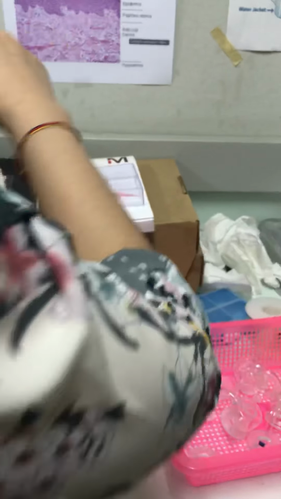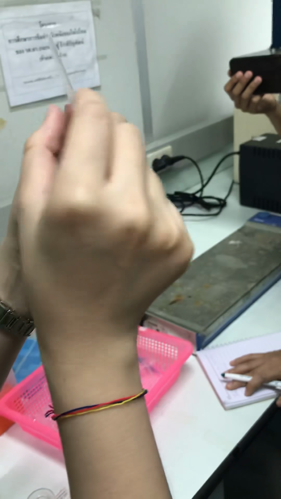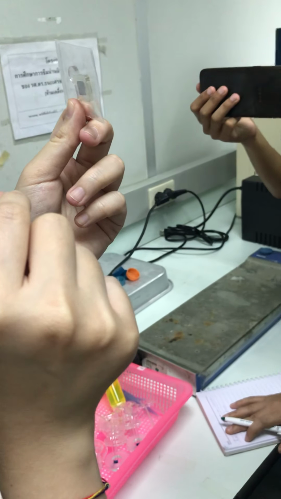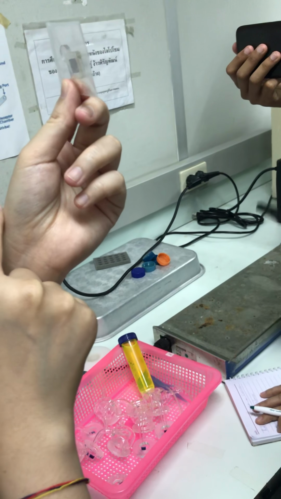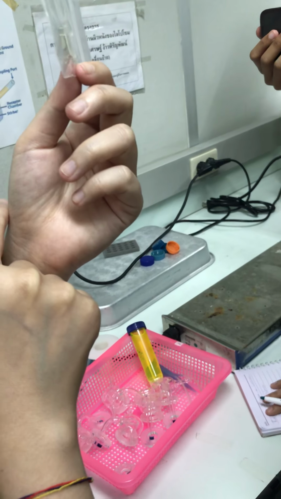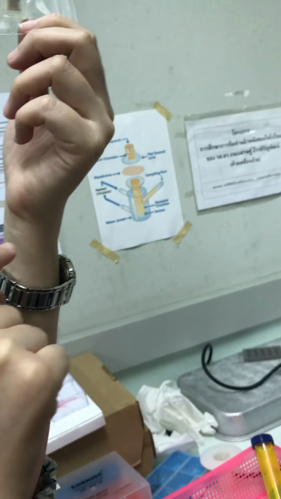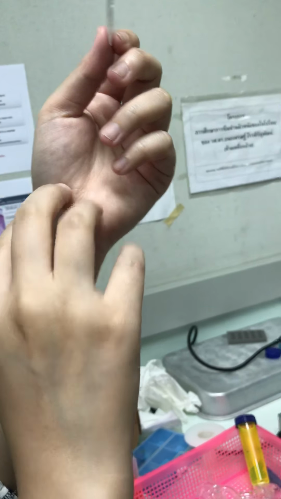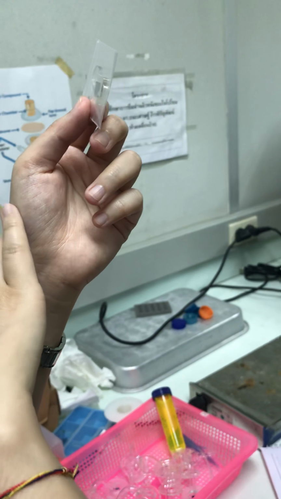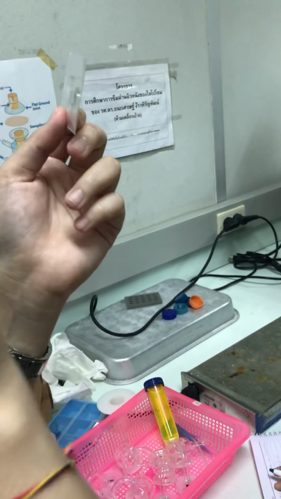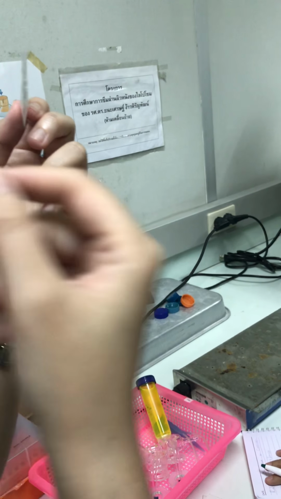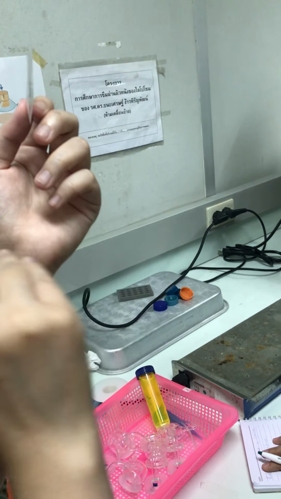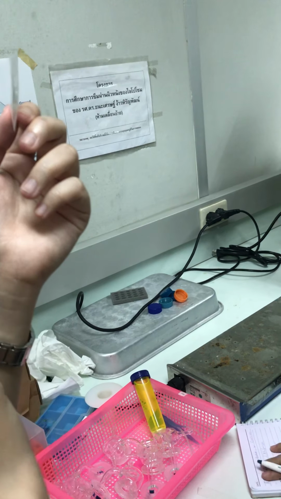It's a very small needle like this, composed of maybe 200 or 300 needles in one patch. Normally we apply it to the skin first, then remove it, and add the drug to see how much the drug increases compared to the control.